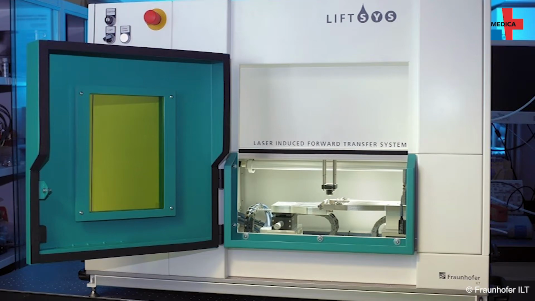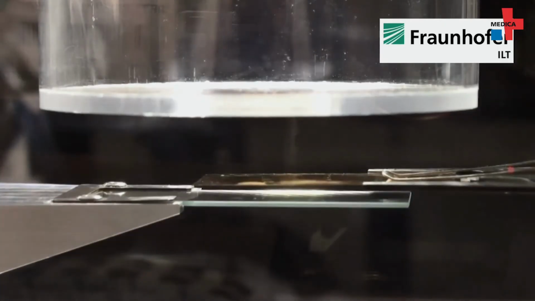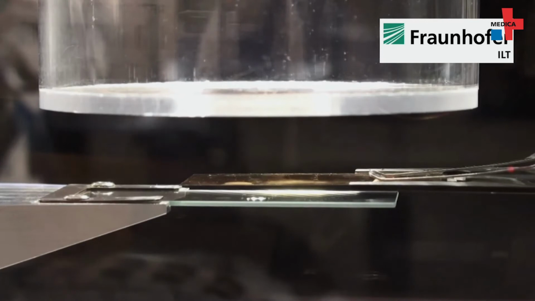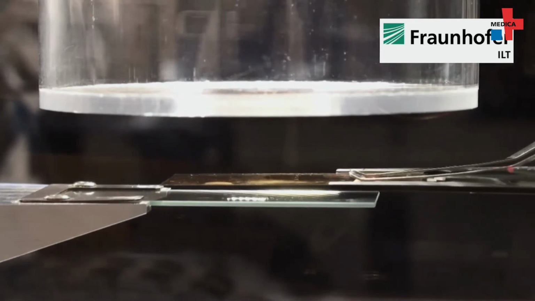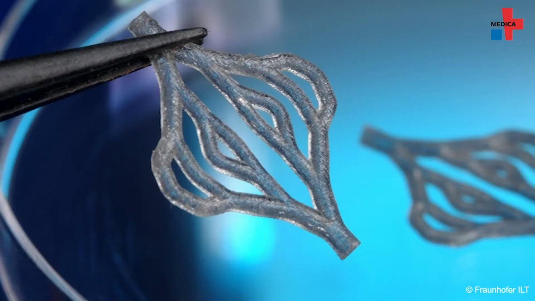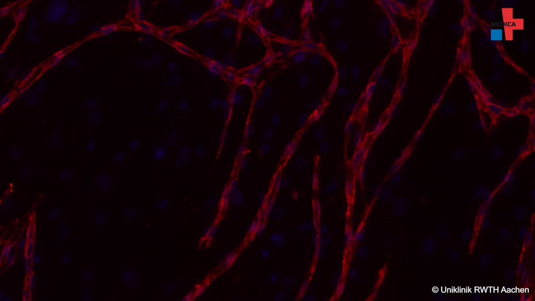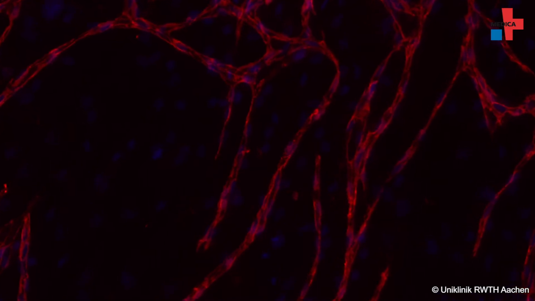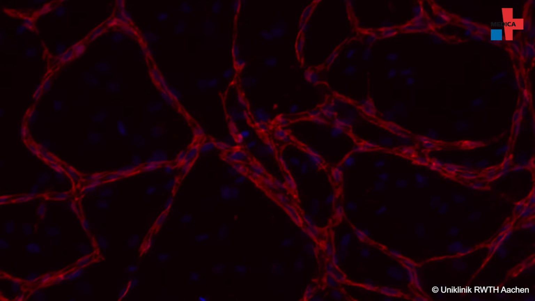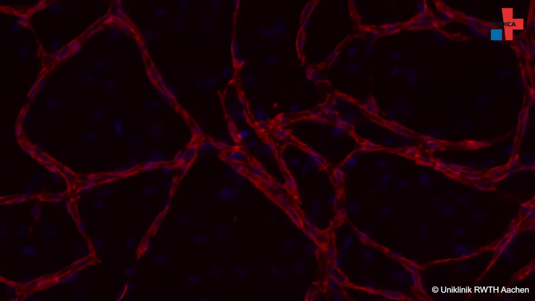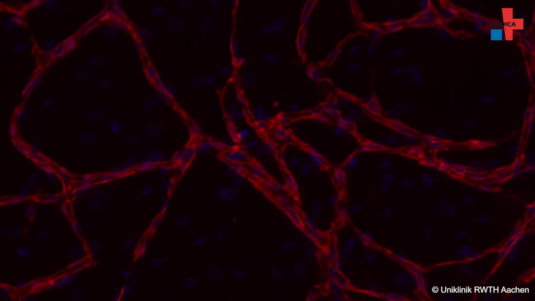Stereolithography is a process where we cross-link polymers to print scaffolds, which can be used for implants. The special thing in this process is that we use new, not common laser sources, allowing us to use other polymers and materials. One of the fields of application is cardiovascular tissue engineering. In a joint project, the Fraunhofer ILT and the University Hospital RWTH Aachen are working on the manufacture of heart valves.